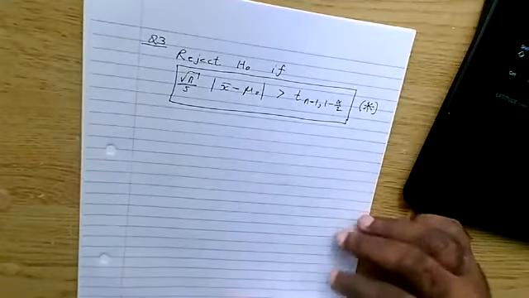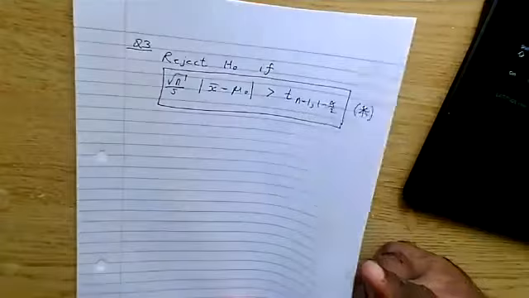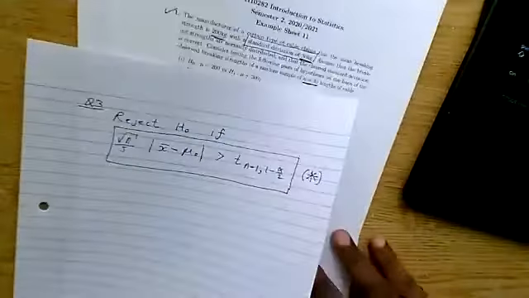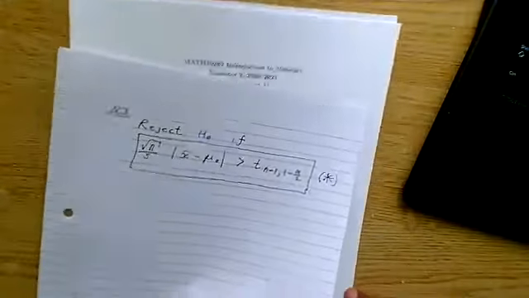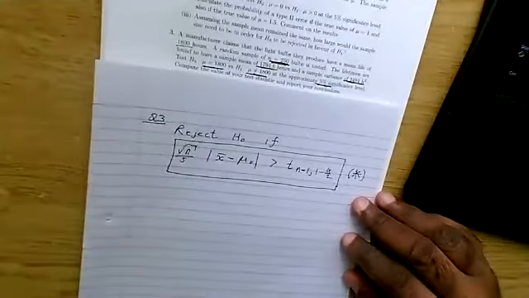Okay, guys. Now the next thing I'm going to do is compute the left and right-hand side of this. Before I do that, let me write down what is given to us.